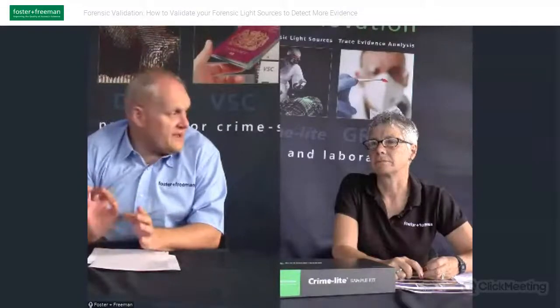And if you want the best performance, you do need a different filter for every single wavelength. And also the non-reflective, because as you move to the higher powered light sources, you can cause fluorescence in the glass or in the plastic, which reflects back onto the surface that you're examining, and then that will mask or hide the fluorescence of the body fluids. So we have special coatings on our filters that stop that happening.